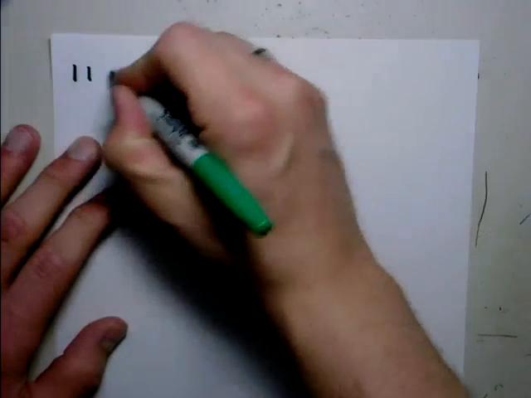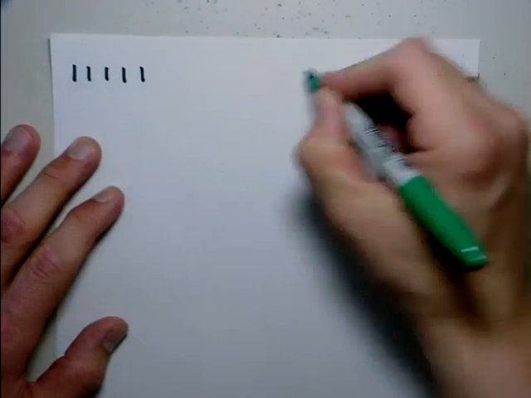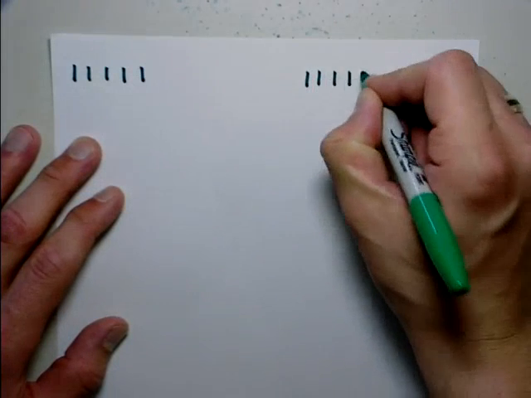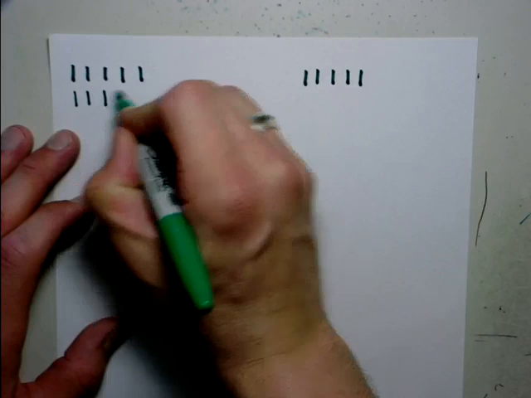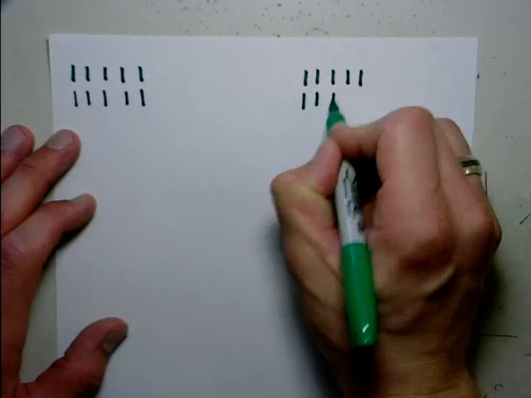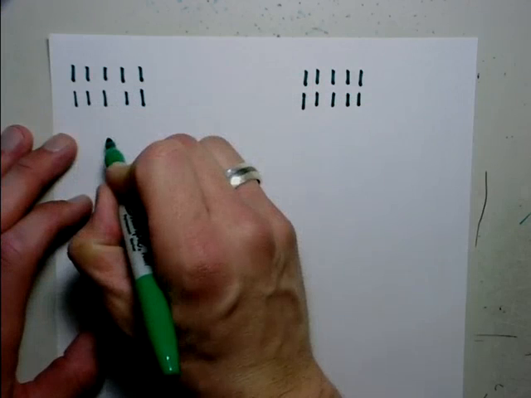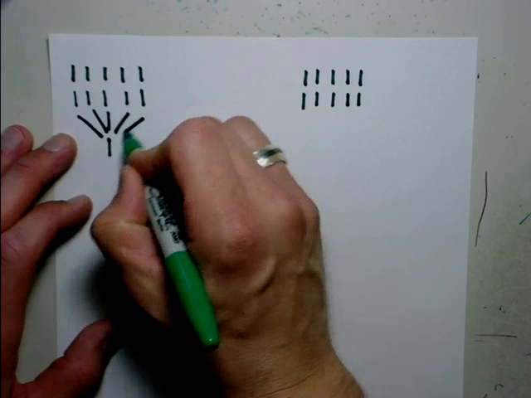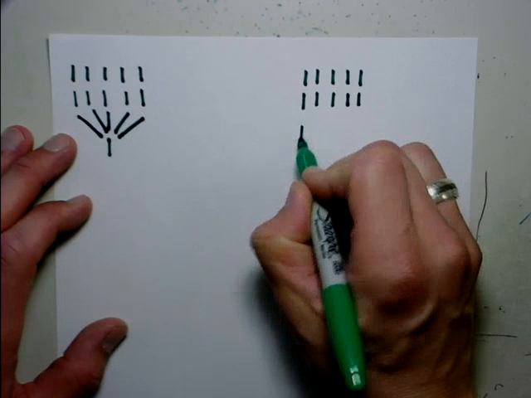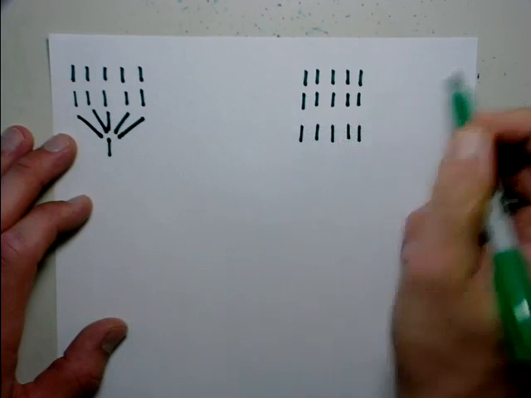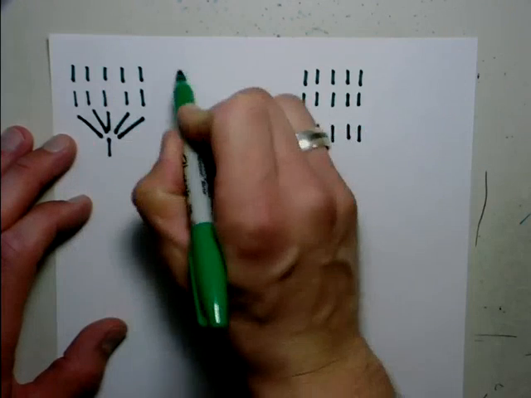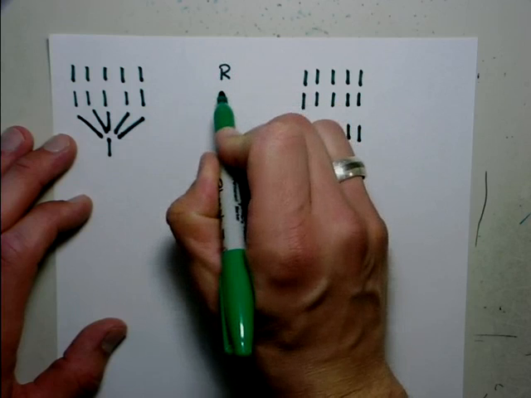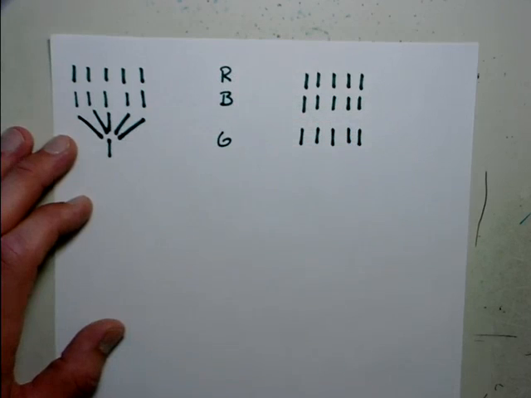So how does that work? I'm going to redraw the diagram I had last time. We got our rods. We got our cones. Each of these has a bipolar cell. Now, each of these rods converge on a single ganglion. Each of these cones have their own ganglion. So again, we have our receptors, our bipolar cells, and our ganglion cells.